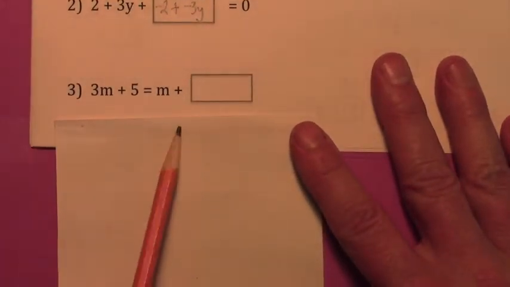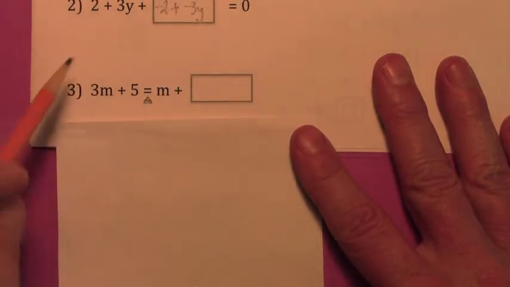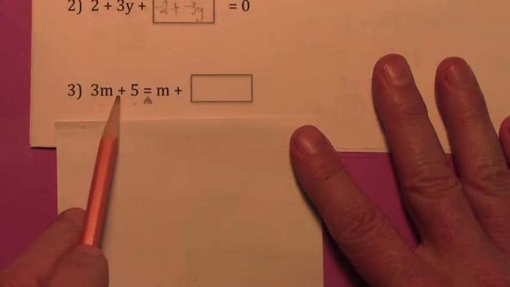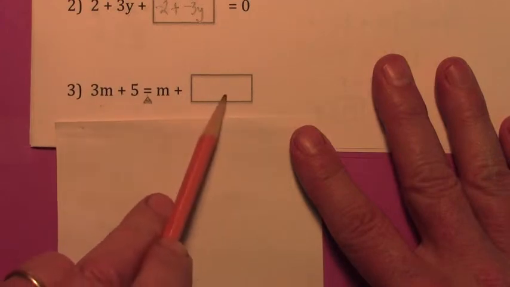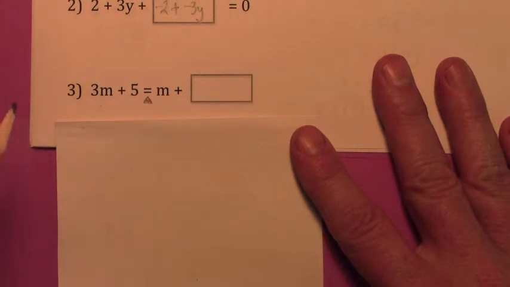This one's harder. Both sides have to balance, right? Now look, we're stuck with 3m plus 5. You can't do anything to this side. All you can do is put something in the box so both sides equal 3m plus 5. So the trick is to look at each term separately. Let's get the m's to balance.